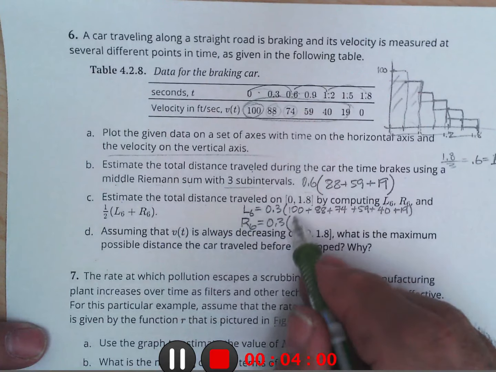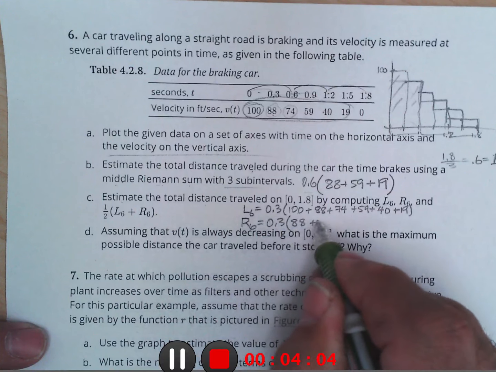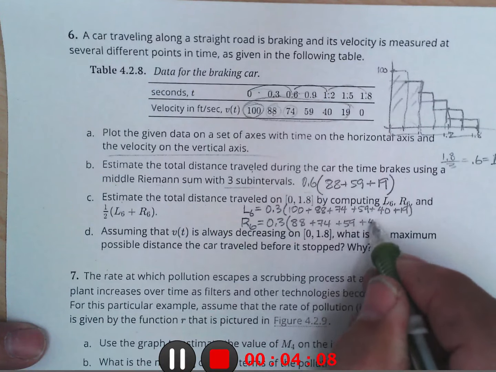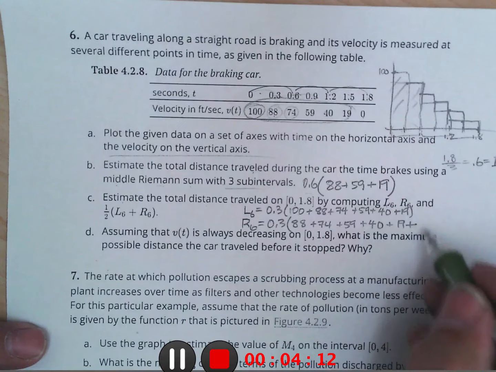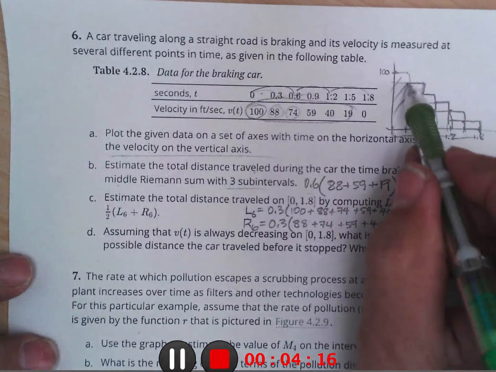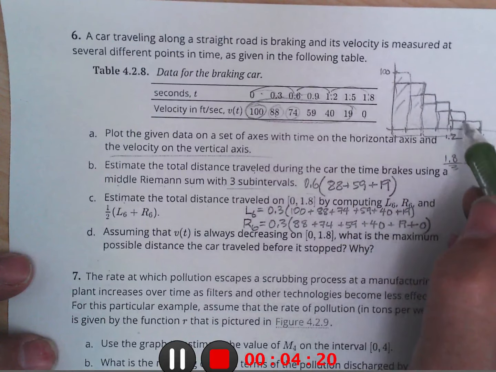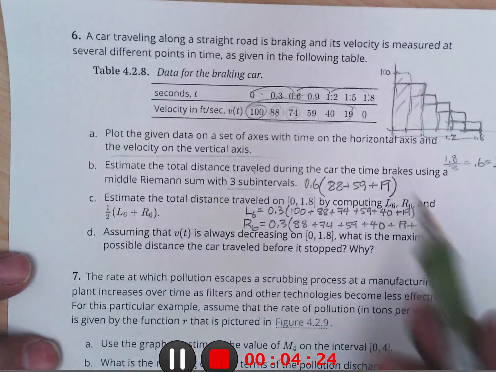I'm going to have the 88 plus 74 plus 59 plus 40 plus 19 plus 0. The right 6 would be from this down, this down, this down, this down, this down, and that one. Okay? You can work out those two.